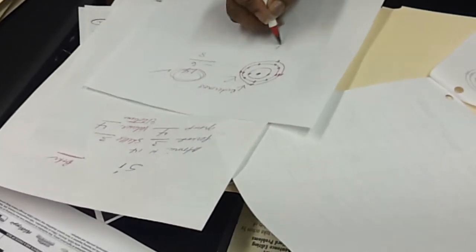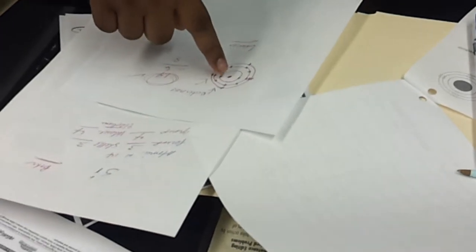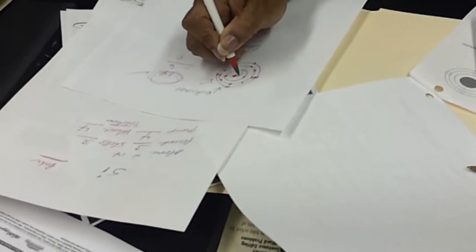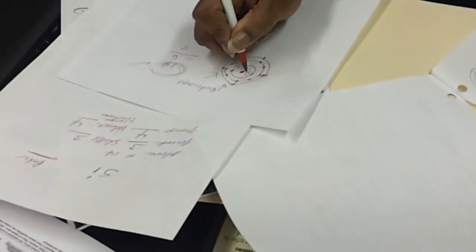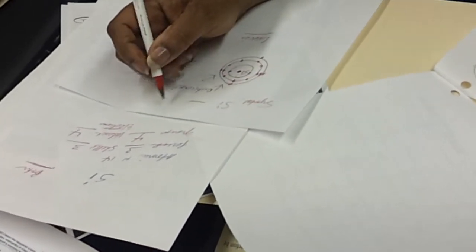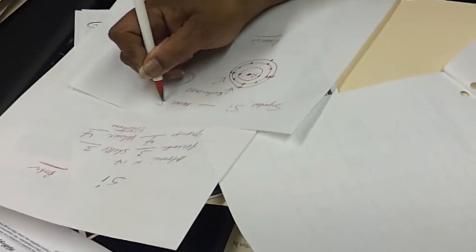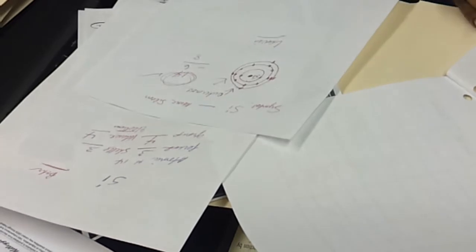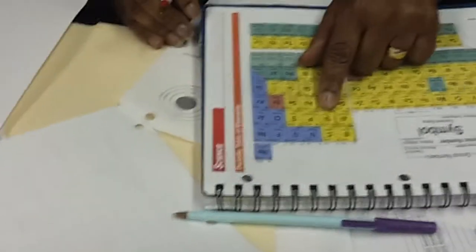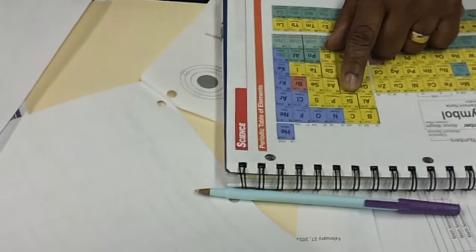Now, the Lewis structure. So Si is a symbol of your element, and your element is called silicon. The name is silicon. So again, the Bohr diagram uses all of the electrons.